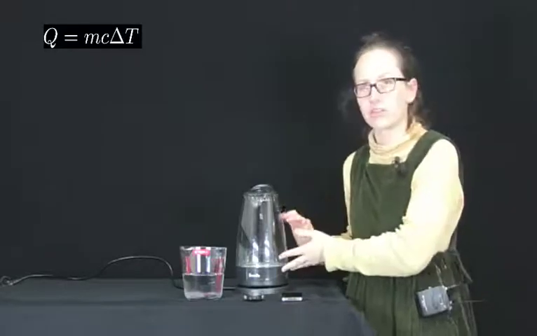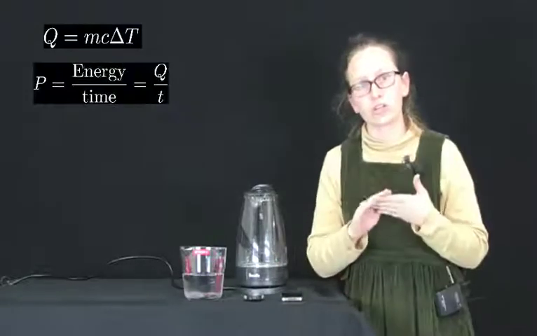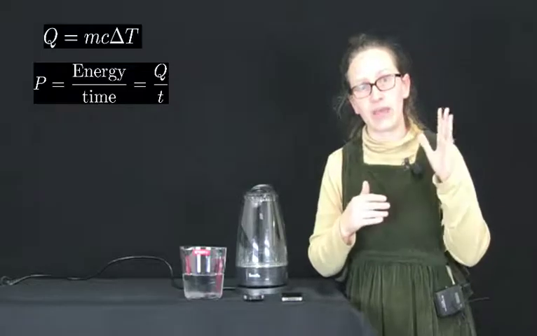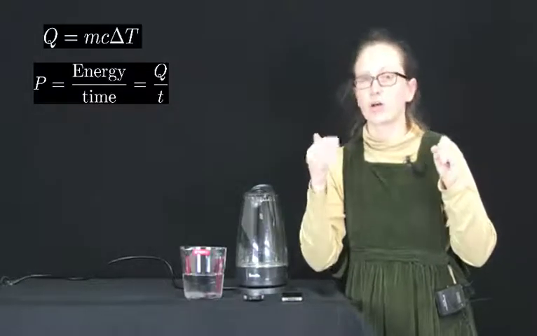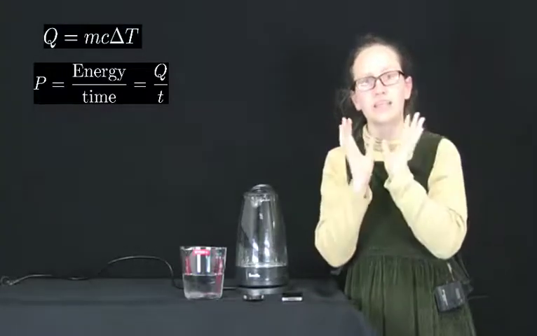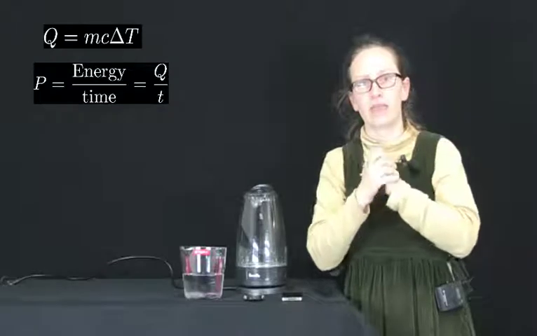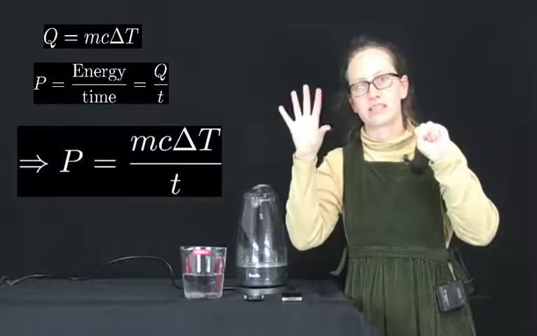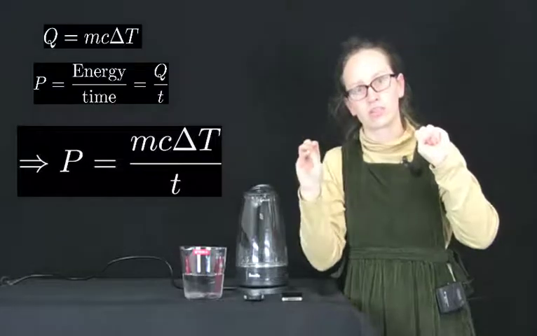or on your computer. So the physics behind what you're going to be doing is you're going to be using two equations. You're going to be using the equation that we've seen, Q is equal to mc delta T, which tells you how much heat you have to add to change the temperature of water. You're also going to be using the equation that power is equal to energy over time, or in this case, Q over time, the heat over time. So we will be equating these two equations so that we have P is equal to mc times the change in temperature over the time.